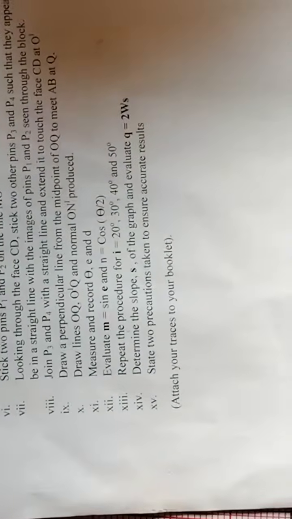I also avoided error due to parallax in reading the meter rule and the protractor, and also in locating the image pin. Number 3, I ensured that there was adequate source of light for refraction. So these are the precautions that you observe in this experiment.